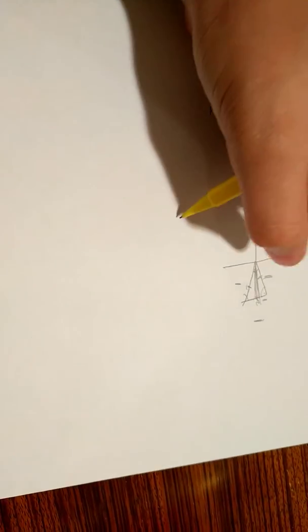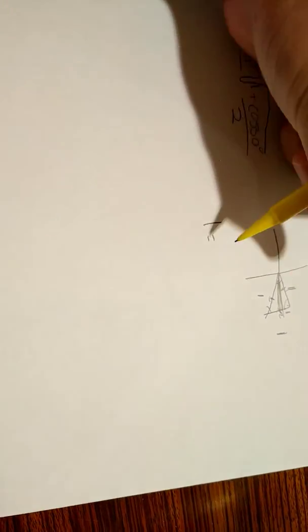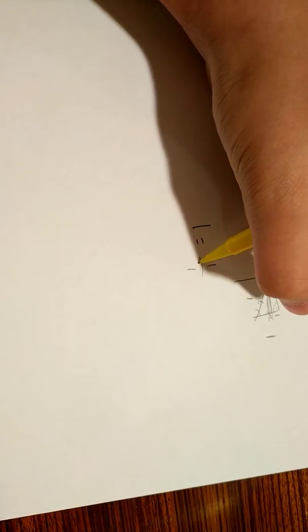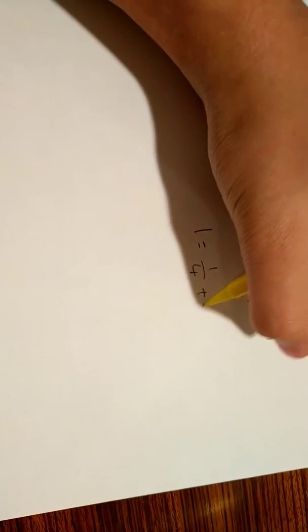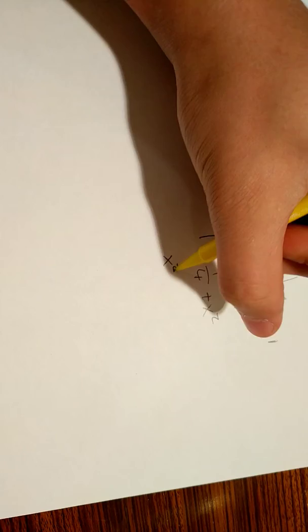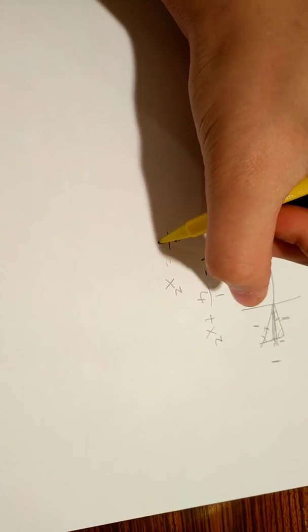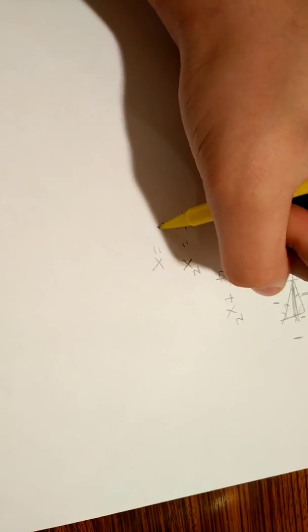To do that, I'm going to use the Pythagorean theorem. It's going to be 1 squared, which is equal to 1, equals 1/2 squared, which is 1/4, plus x squared. So we have x squared is 3 over 4, and x is the square root of 3 over 2.